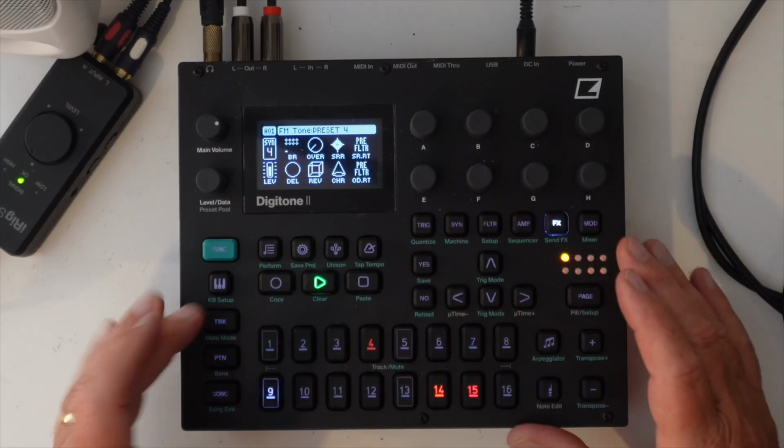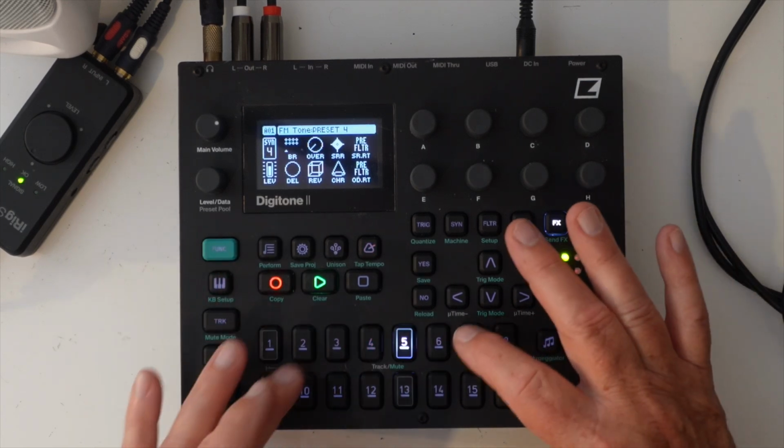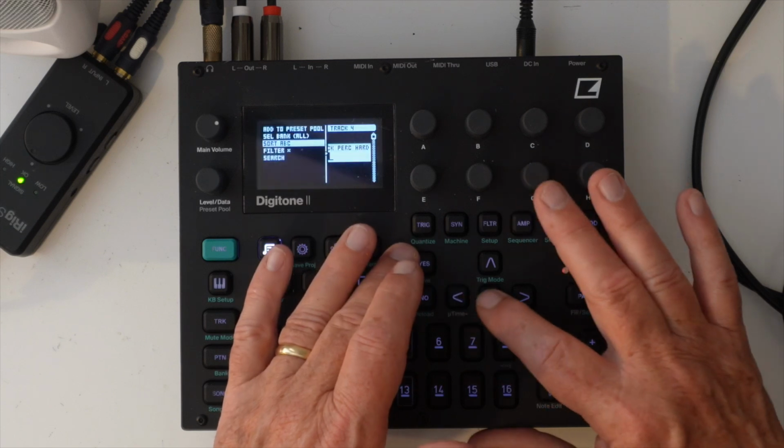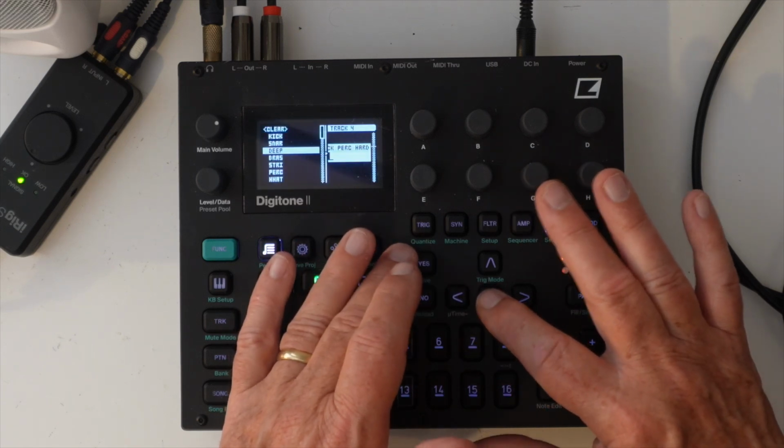Should put a hi-hat on as well, if I can. See if I can find a hi-hat on here. You never know, do you? Although I don't really find very many hi-hats on here sometimes.